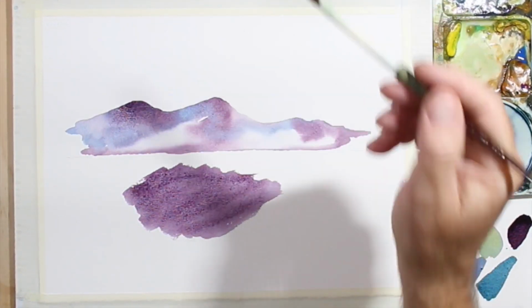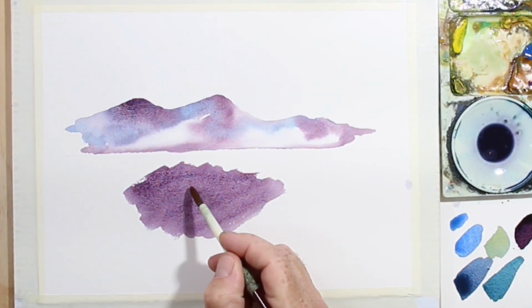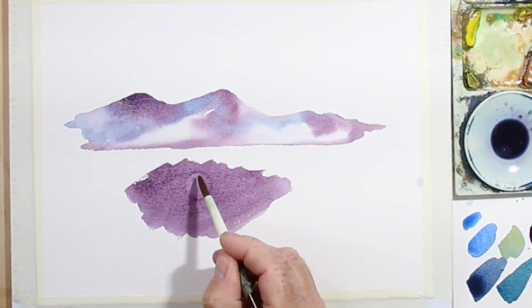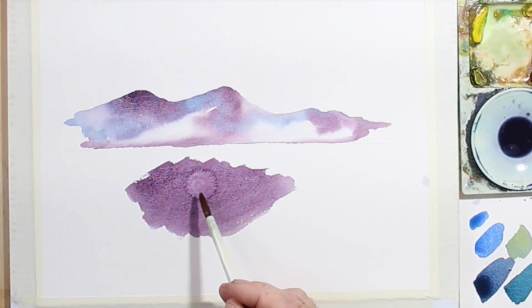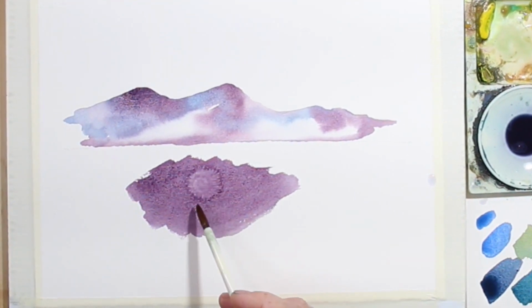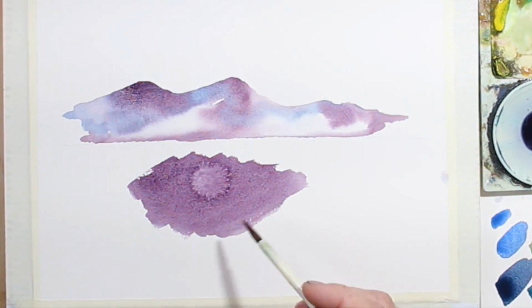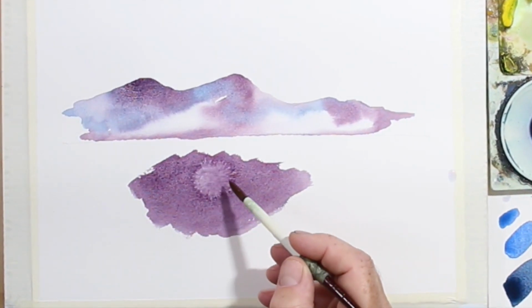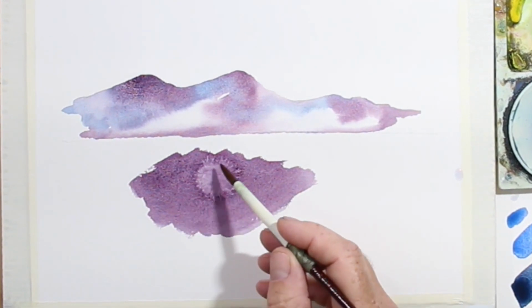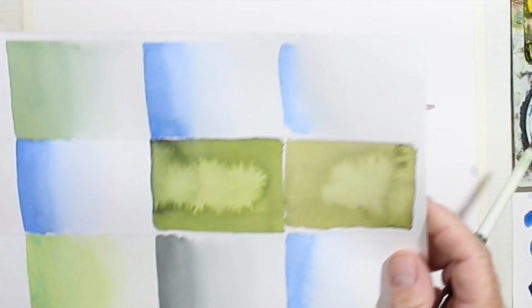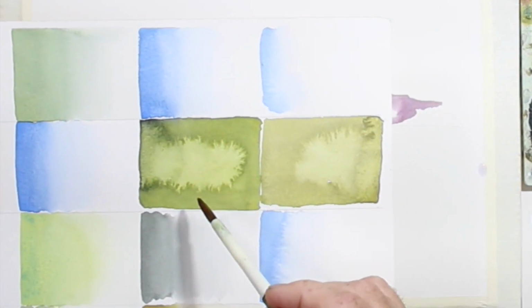Really observe what's happening when I drop in a drop of water and what happens to the pigments. You can see that the water pushes all the pigments towards the edge. The pigments are trying to find the driest edge. They're being pushed away. So therefore you are creating these shapes.